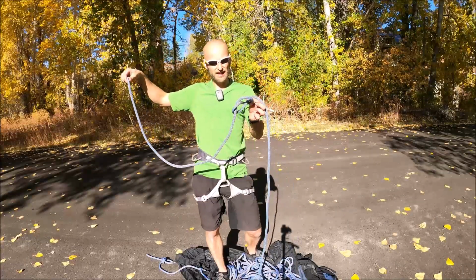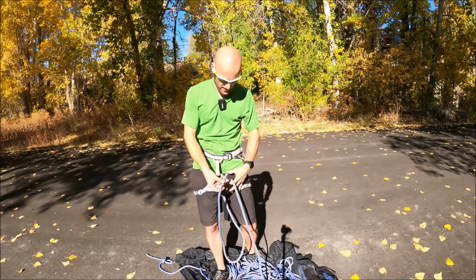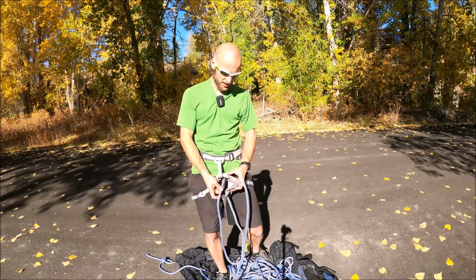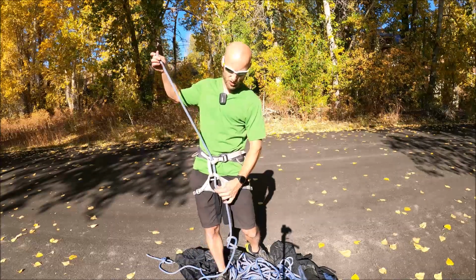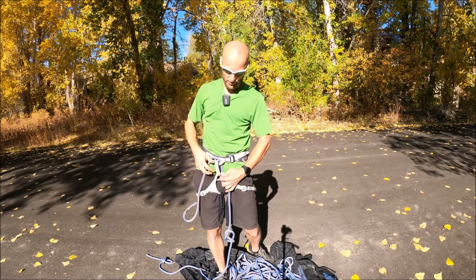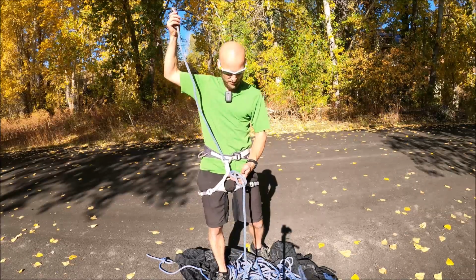Now the figure 8 isn't going to do any good unless you trace it. So to trace it, I'm going to go into my harness in that first loop and into my second loop. So now I am in 2 points right there. That way if one fails, I do have a backup. There's redundancy in climbing. It is very important.